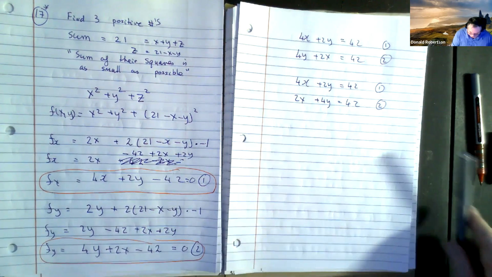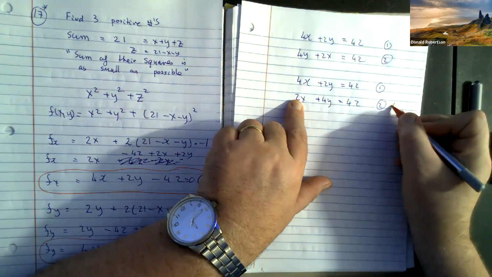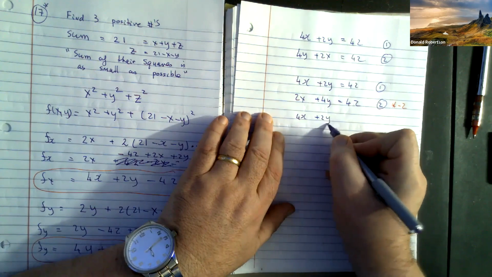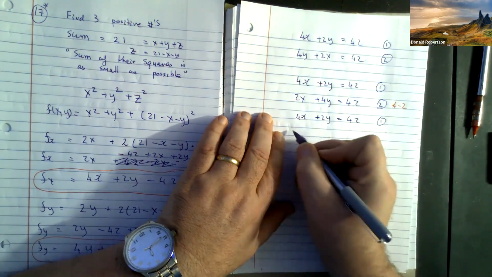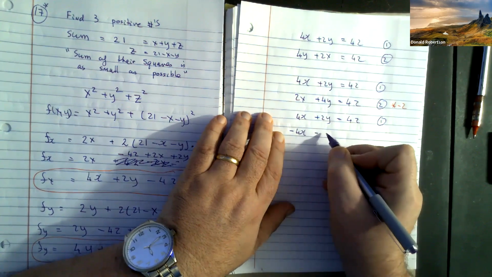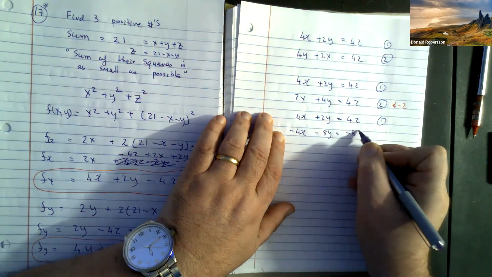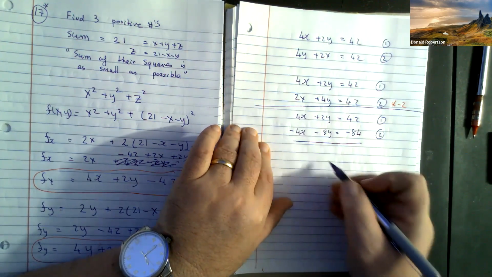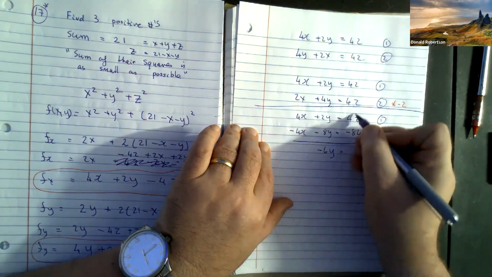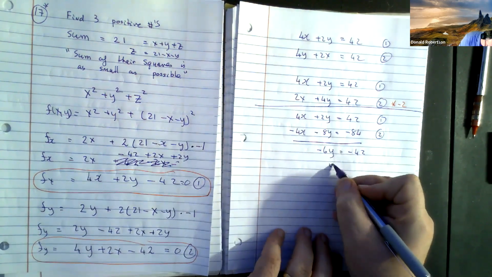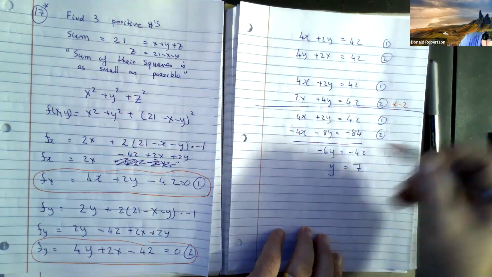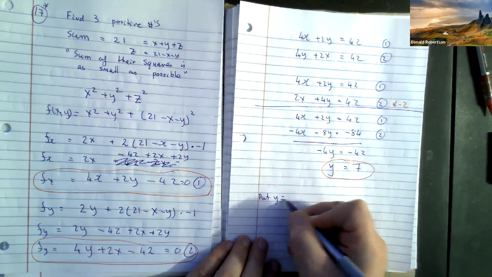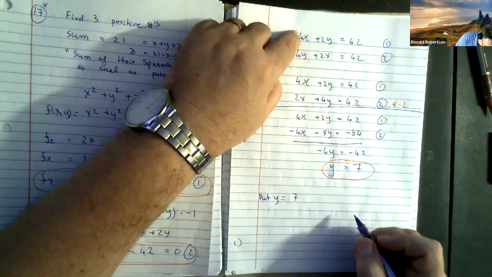There. So I'm going to multiply this equation by -2 and leave the first equation untouched. Now I'll add these together. They kill each other off. -6y equals -42. That gives me a y value of 7. Oh, nice answer. I'm going to put y equals 7 into any equation I like. So I like that one.